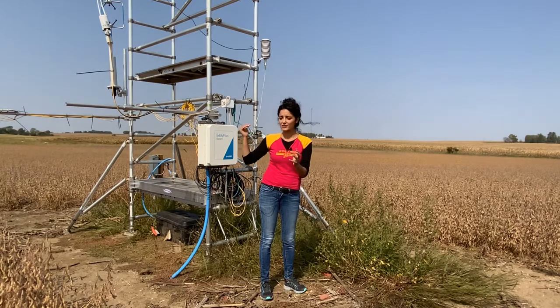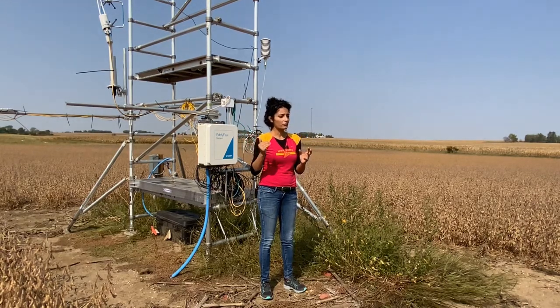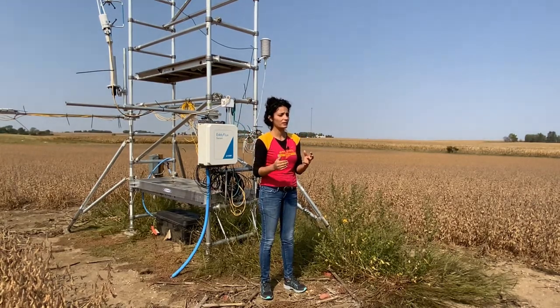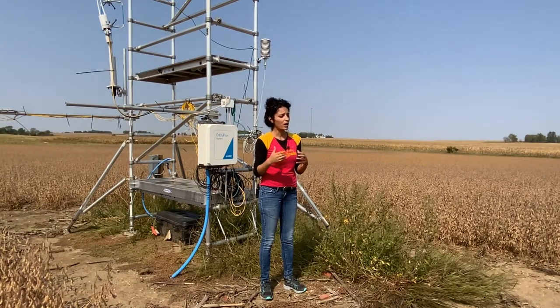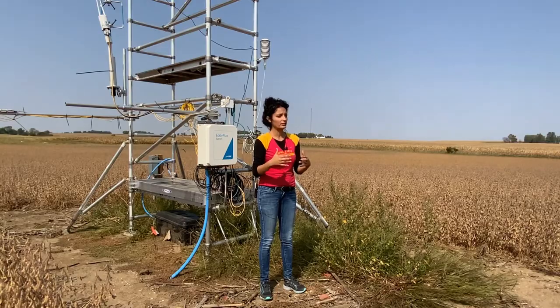The data come from this system to us at 10 Hertz, which means that every second we are getting 10 data points. So this system provides us a really huge data set.